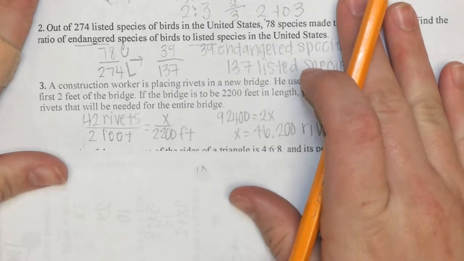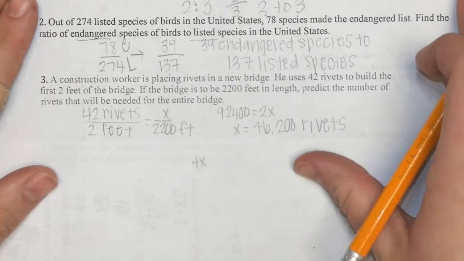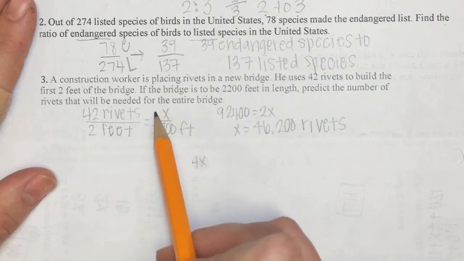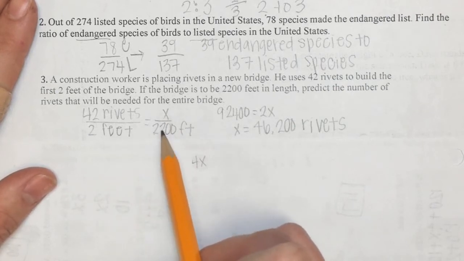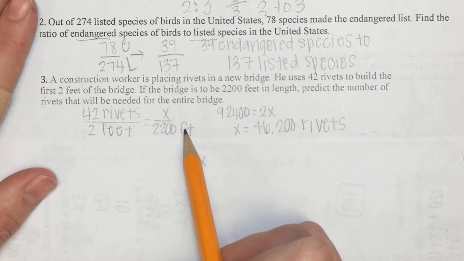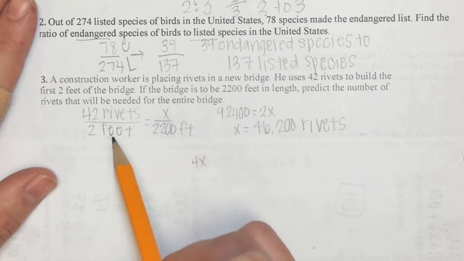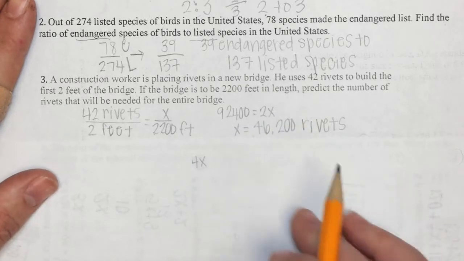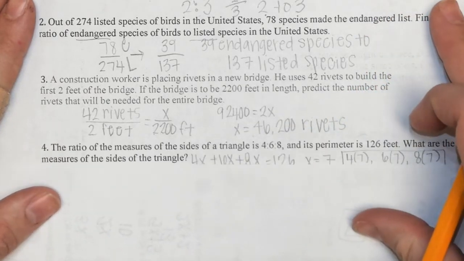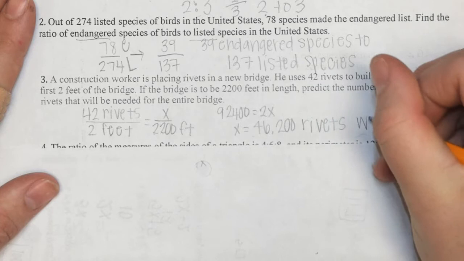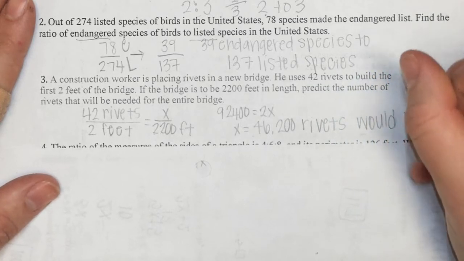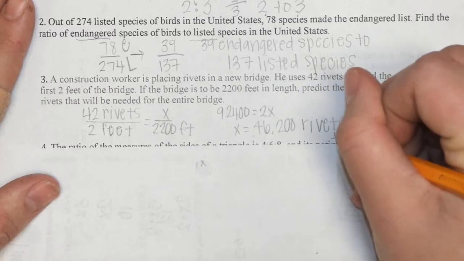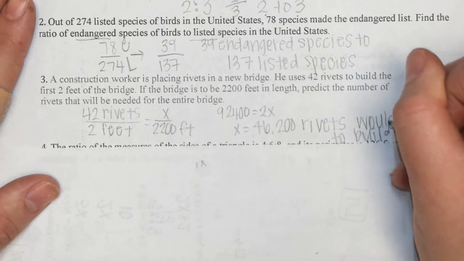A construction worker is placing rivets in a new bridge. He uses 42 rivets to build the first 2 feet. If the bridge is going to be 2,200 feet tall, how many rivets does he need? So I set up my proportion, cross multiply, and you would get 46,200 rivets. And you could say would be needed to build the bridge.